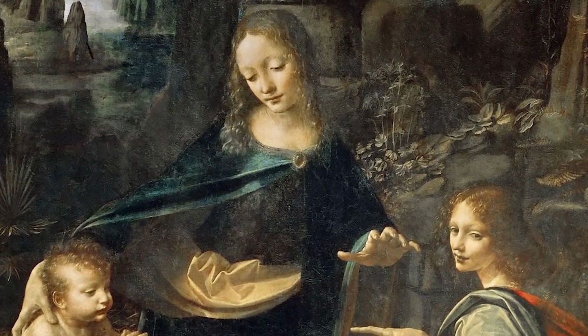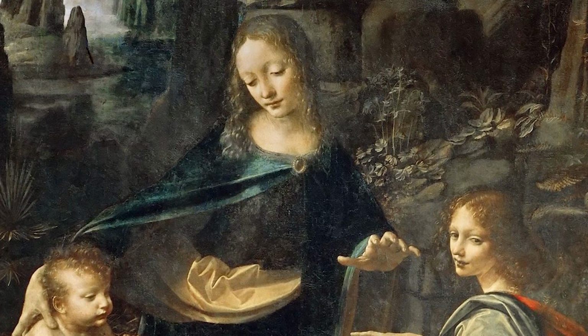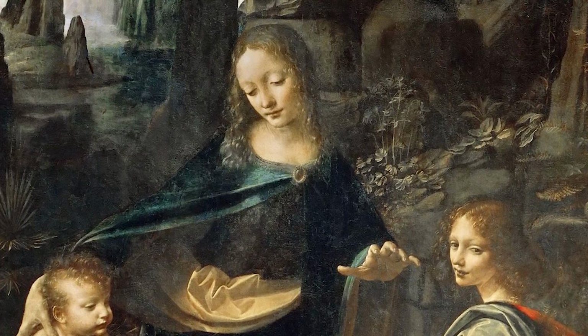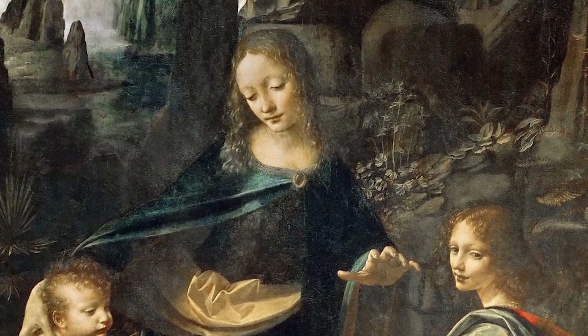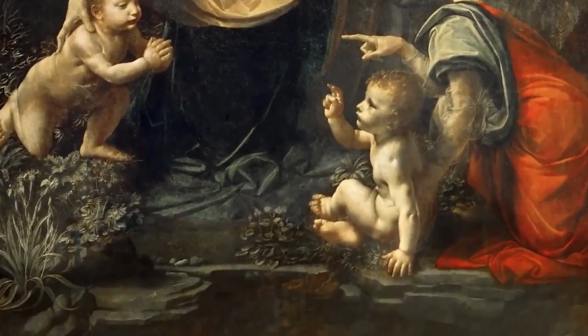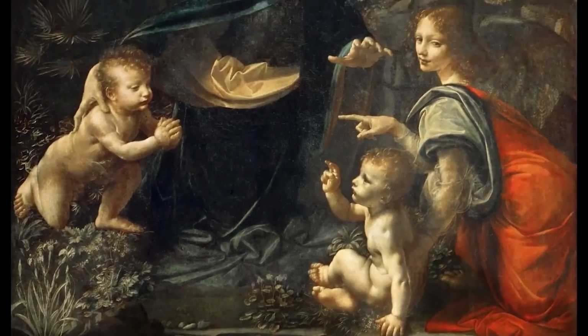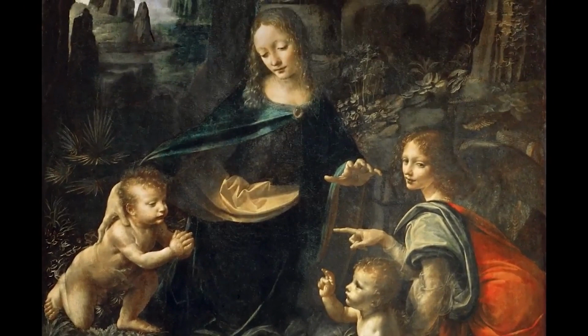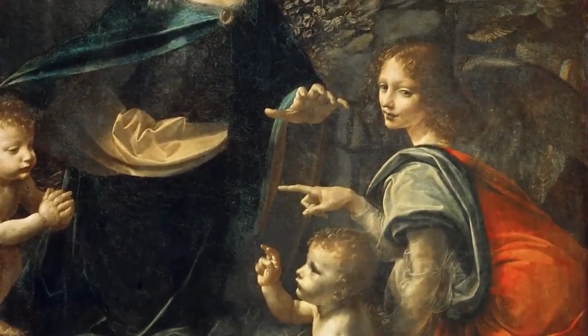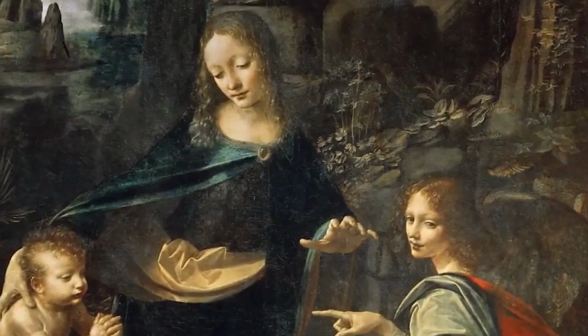Similarly, the figures in the painting, the Madonna, Christ Child, Infant John the Baptist, and Angel, seem as natural and inevitable in this setting as the plants. Their presence doesn't disrupt the scene's natural harmony, but enhances it. They are not mere visitors in this grotto. They are a part of it, as much a creation of natural forces as the rocks and plants around them.